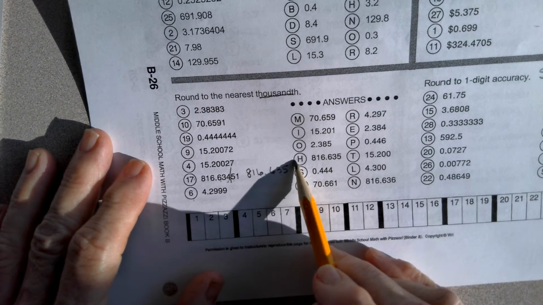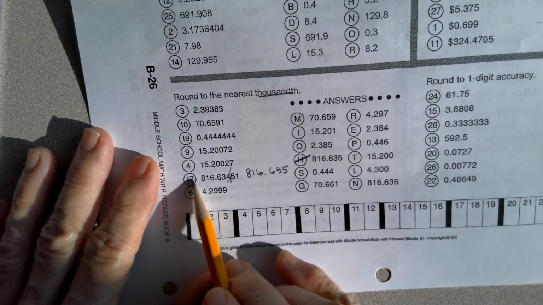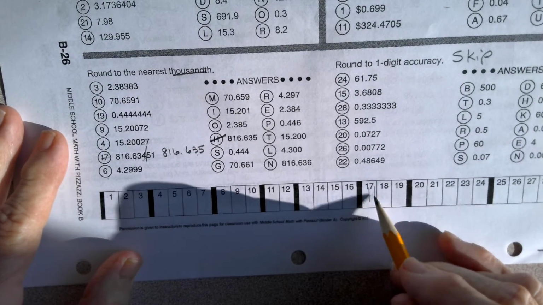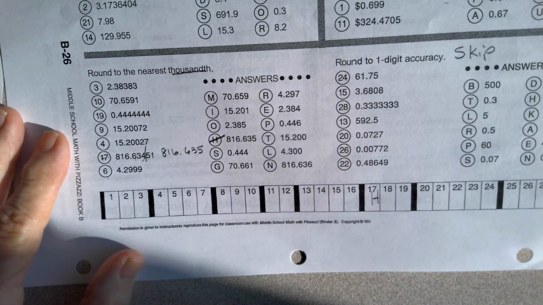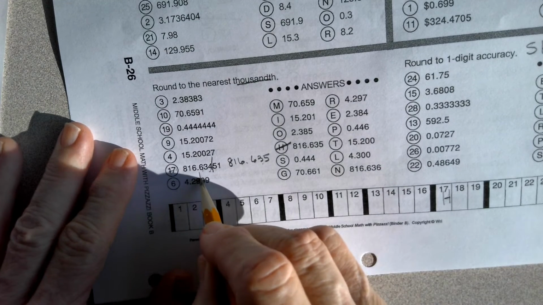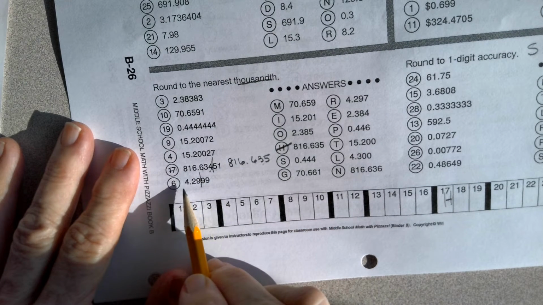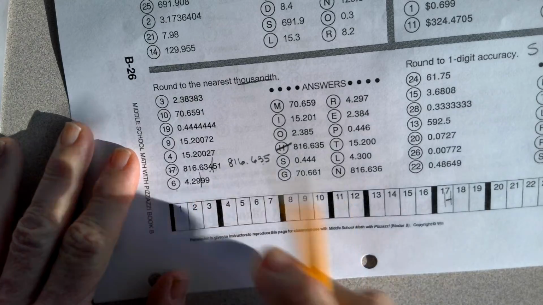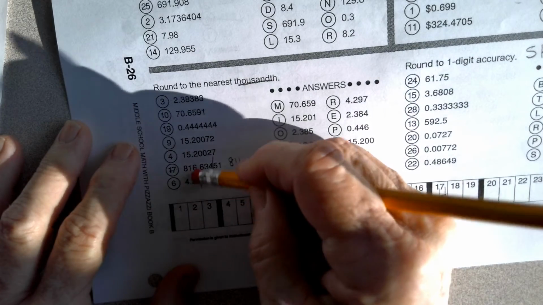That is the letter H. So the 17 gets the letter H. And I'm on my last one because then I'm going to start the test in just a moment. Okay. Is that going to be close? Oh, that's hundredths. Nobody corrected me.